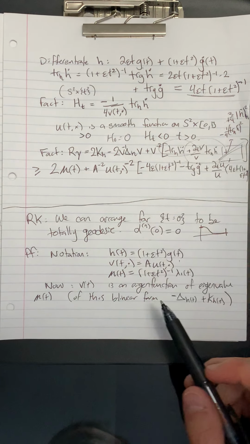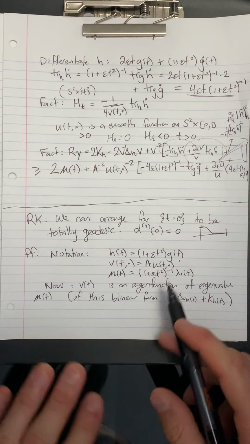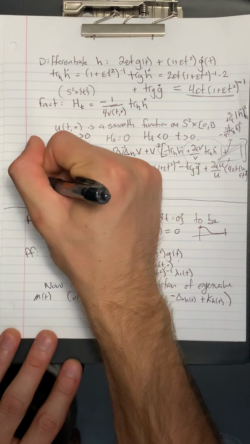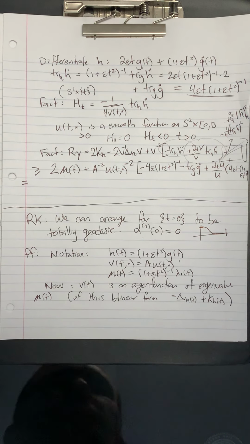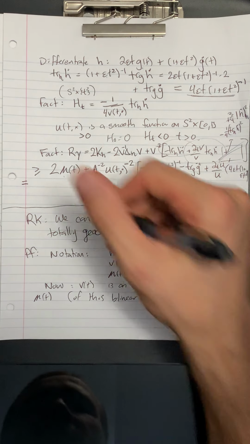It's right here, if you forget what that is. Well, let's simplify this a bit. How can we do that? Well, let's recall the definition of mu. We'll just write that in.